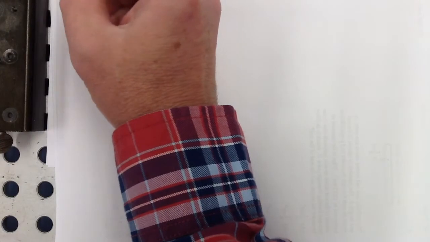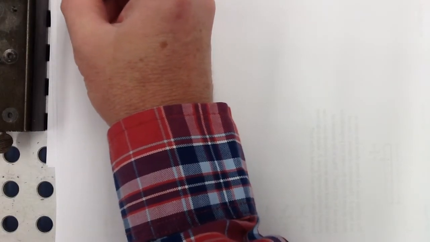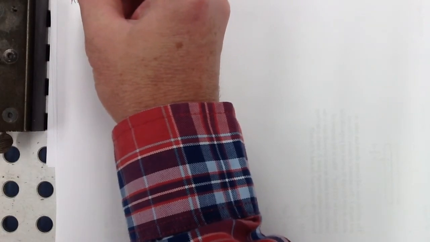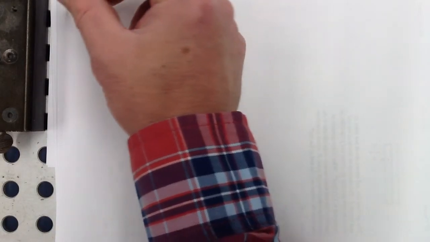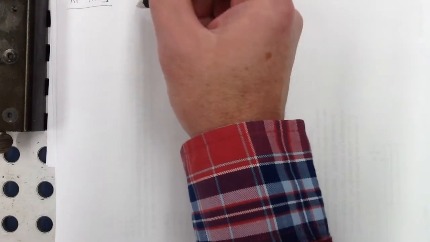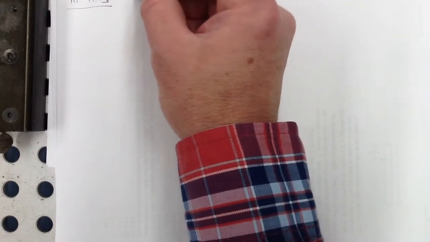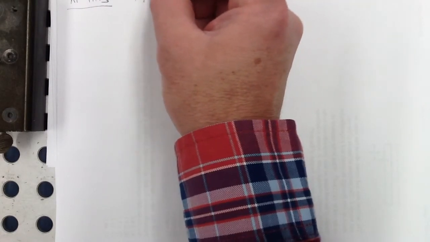Going to do some physics. I'm going to do some AP physics. And why is this AP physics? Because I said so. This is the book we use for that class. I'm going to do 1 through 17.